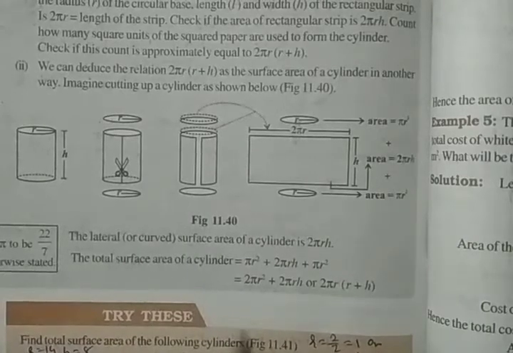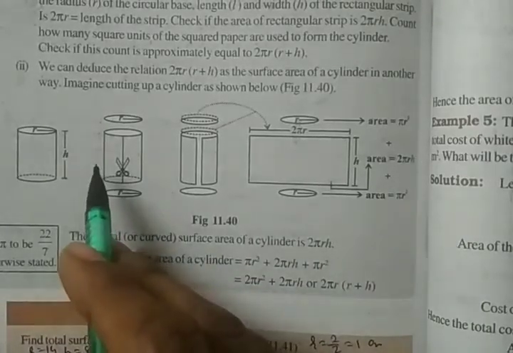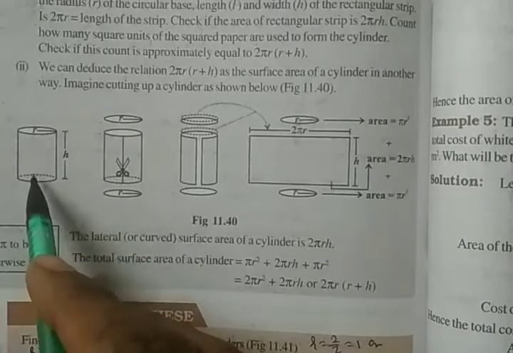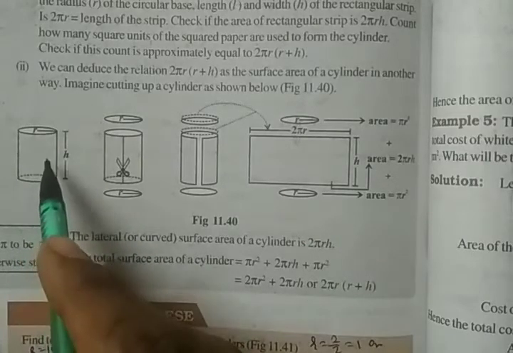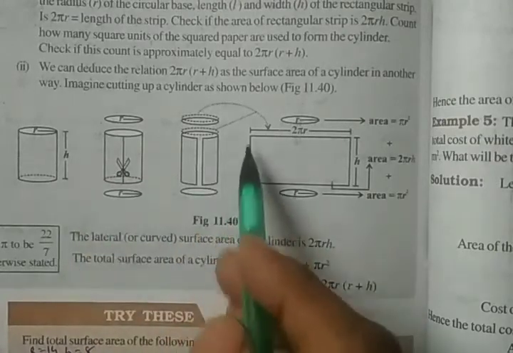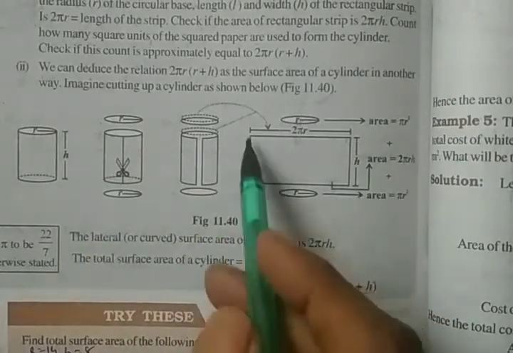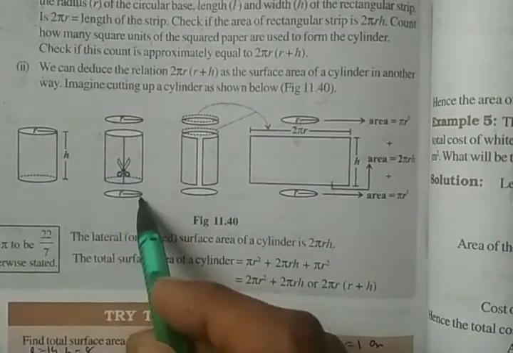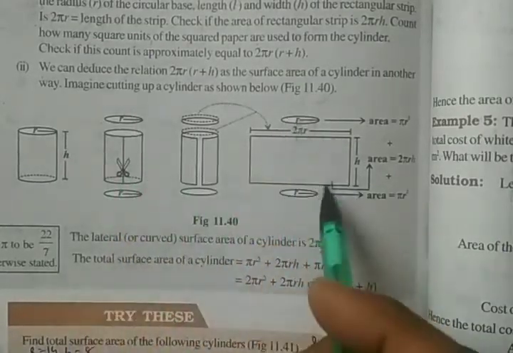Now let's see the surface area of a cylinder. This is a cylinder and we cut it this way and we open it. It will open into a rectangular sheet. Separate the top and bottom. They will appear as circles, 2 circles.